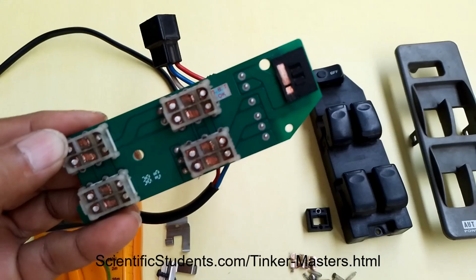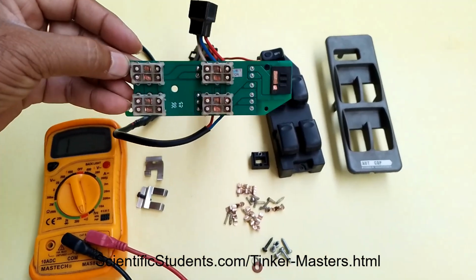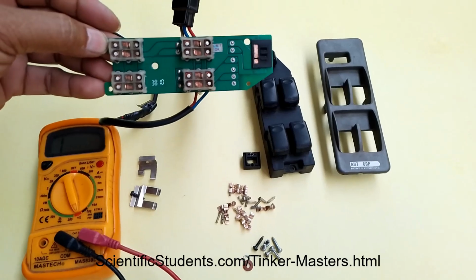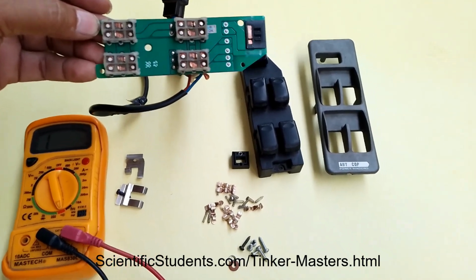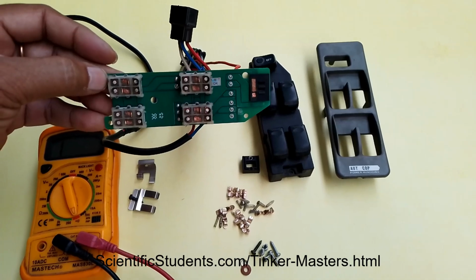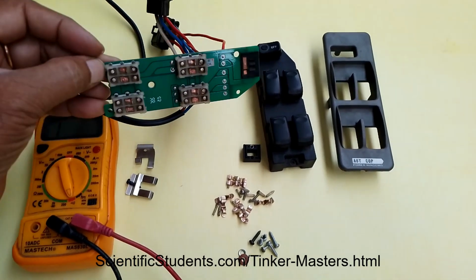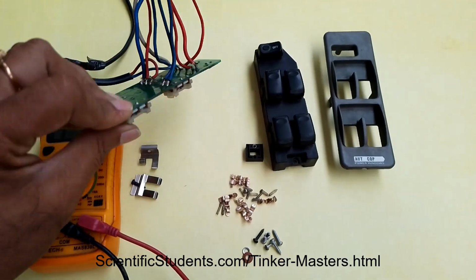All the electrical circuit logic I have understood using this digital multimeter in buzzer mode, that is continuity mode. Even without a digital multimeter, you can use a basic circuit kind of lamp and understand whatever connections are happening, because it's just an electrical item.